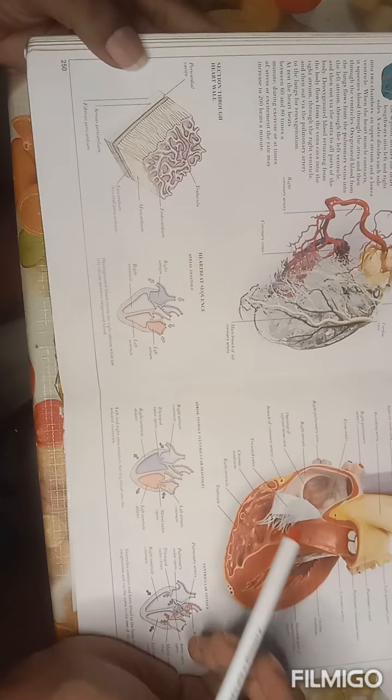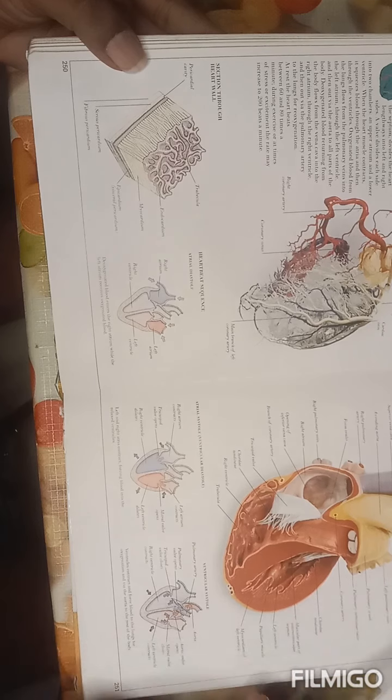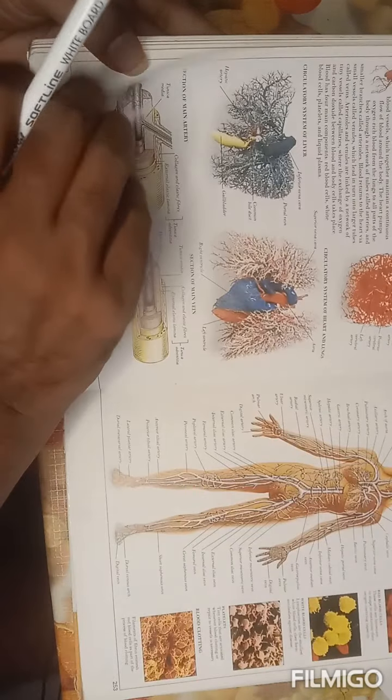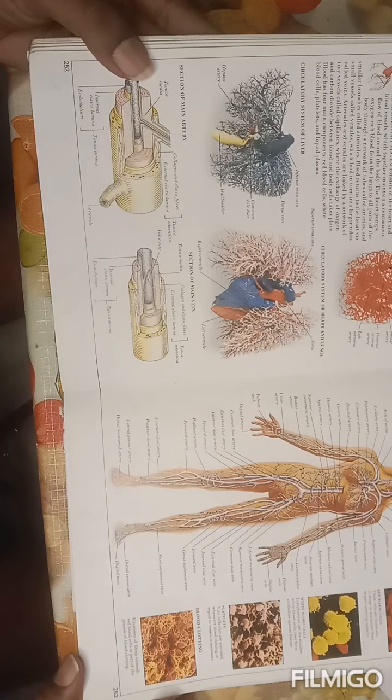And the heart, you can see the ventricles, auricles, everything. So this is the entire circulatory system.